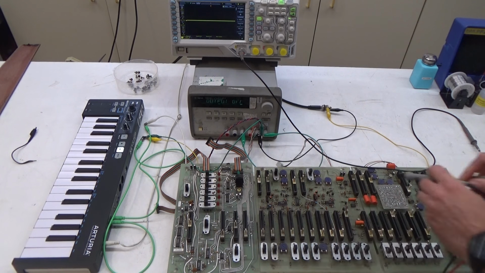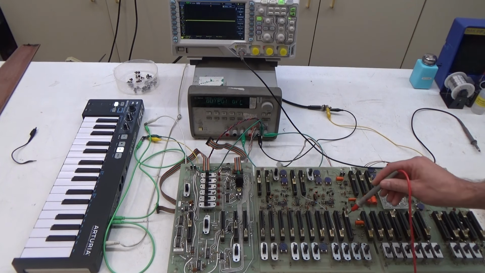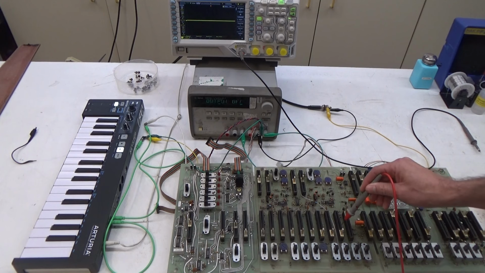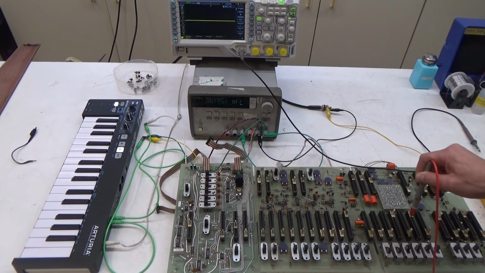So there's some kind of connection problem, and since the connector in common is either this one or this one, I would expect that the problem is going to be one of these two connectors, the Molex connectors on the interconnect board.